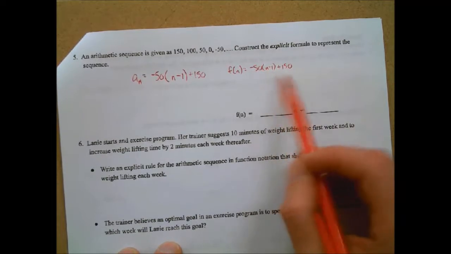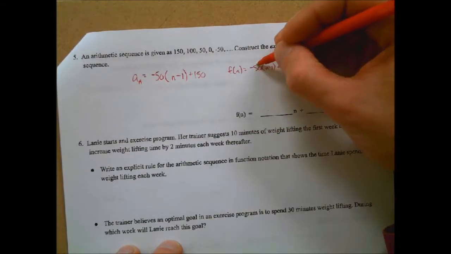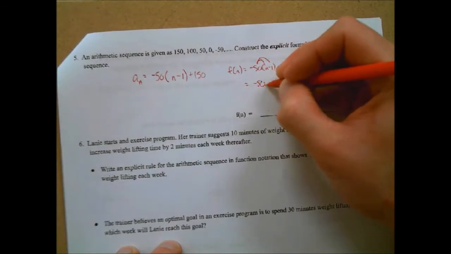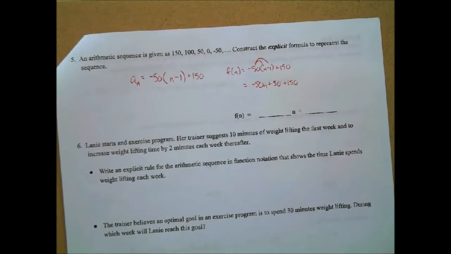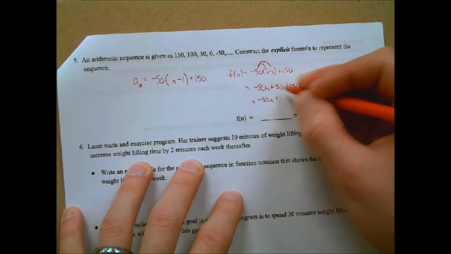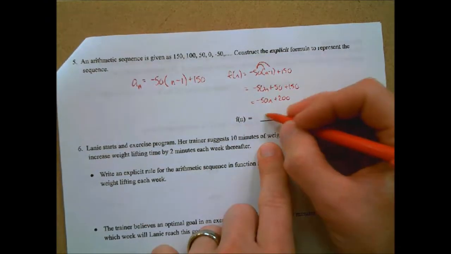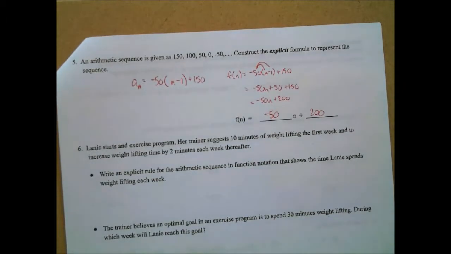You could multiply -50 times -1. So distribute -50 times the n and the -1 here. We get -50n plus 50 and then the plus 150 as well. Okay? How can we further simplify? Add the 50 and the 150. You got it. -50n plus 50 and 150 is 200. And now you can see we match the format right down here. So -50n plus 200. Okay.